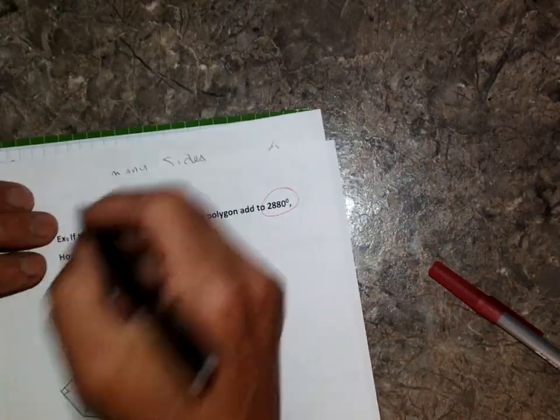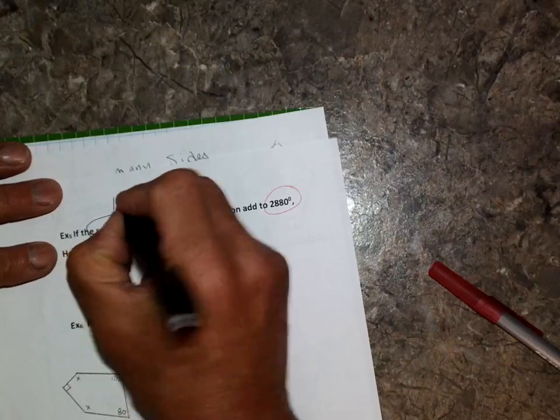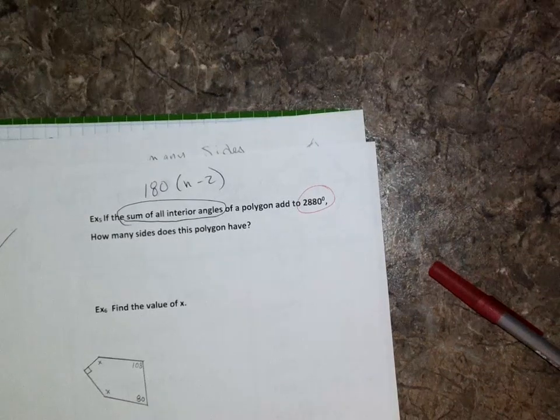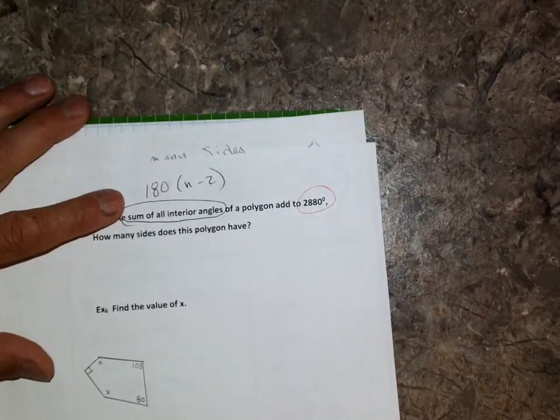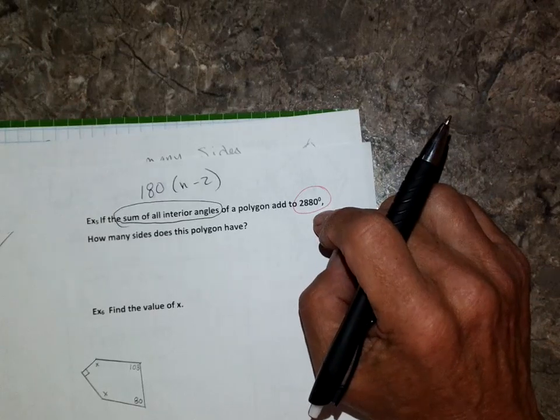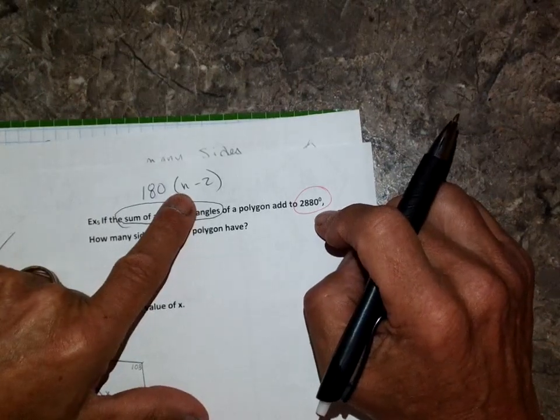And we got a formula for that. 180 times n minus 2. We got a formula, okay? Sum of all interior angles. That's our formula. And that answer is going to be 2,880. So to find the number of sides, let's just do some math.